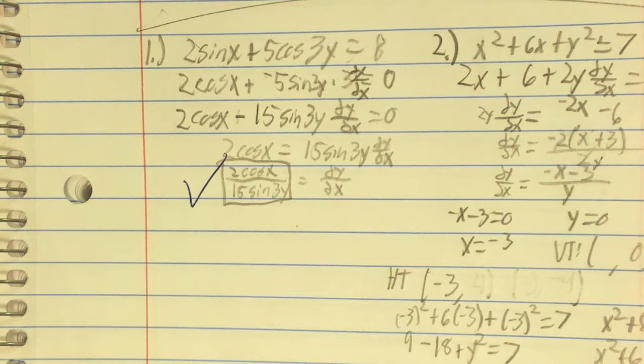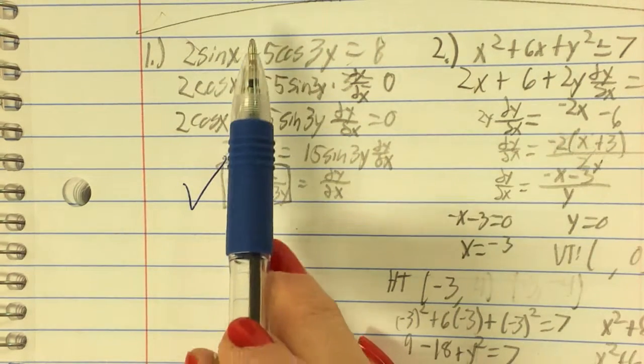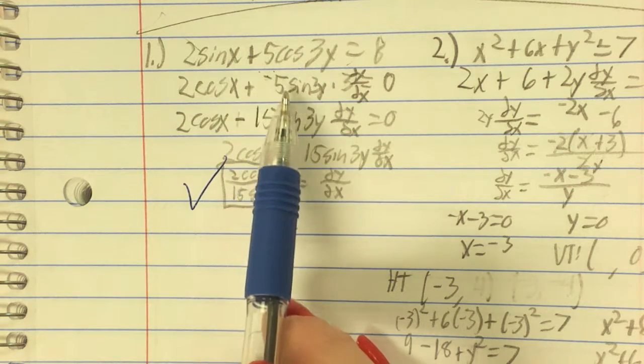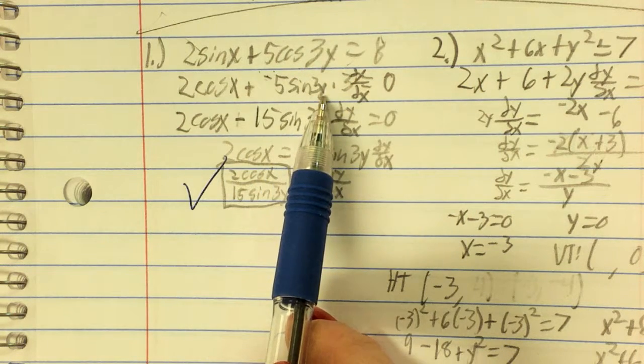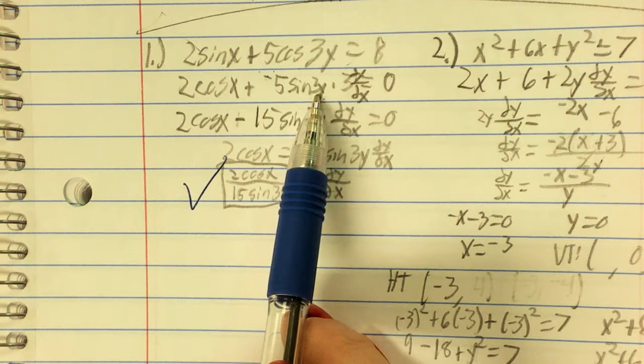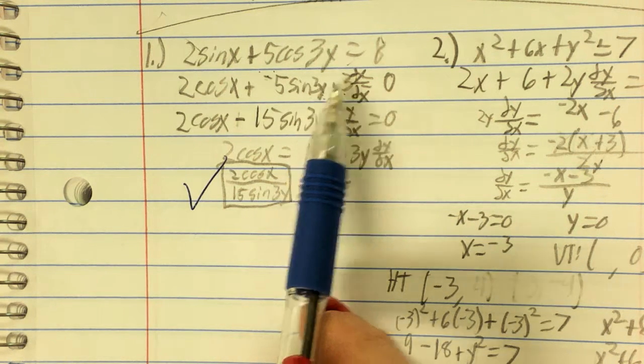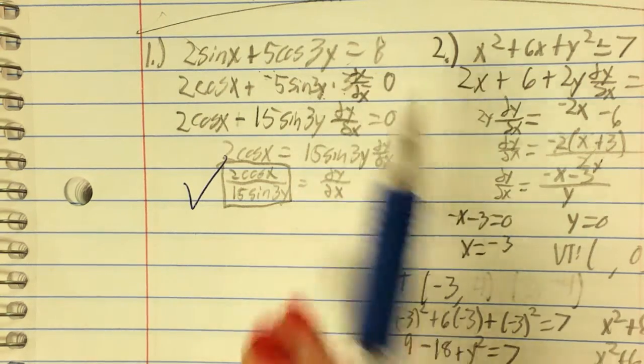Questions on that? Did some of you forget that 3 in the chain rule? I would think that would happen. Once again, let me just go back up there one more time. The derivative of 5 cosine of something is negative 5 sine of that something, but then you have to do the derivative of 3y, and that derivative is 3, and because it's a y and not an x, we have to put dy dx in there.